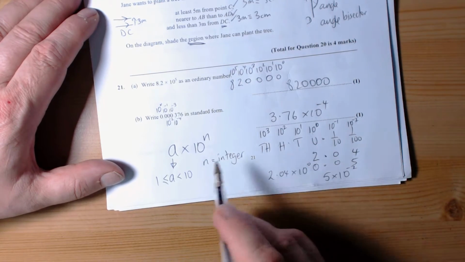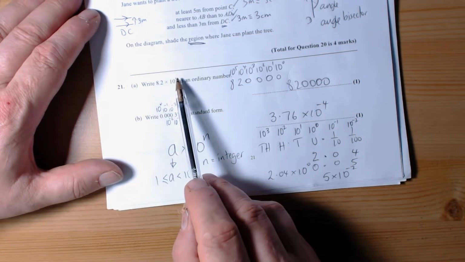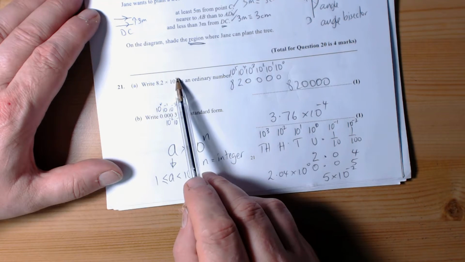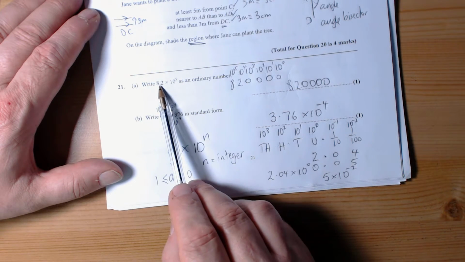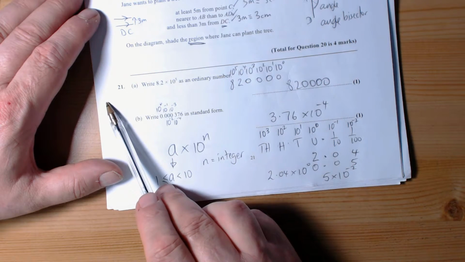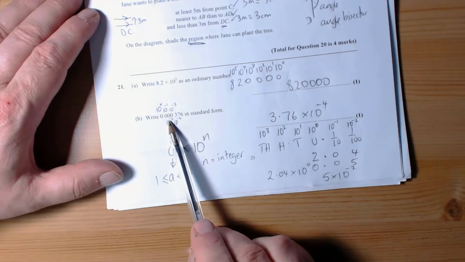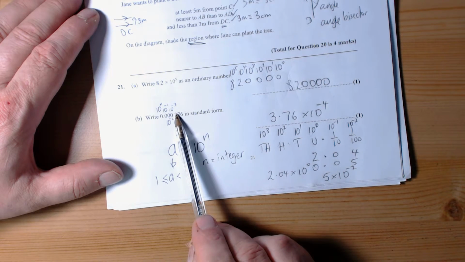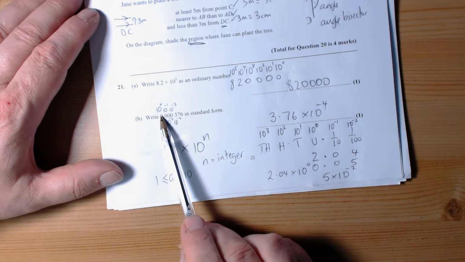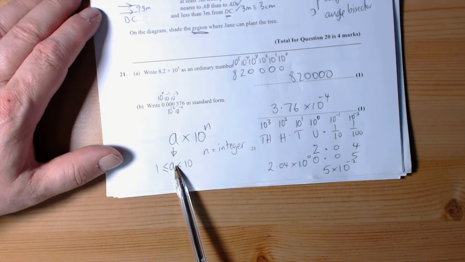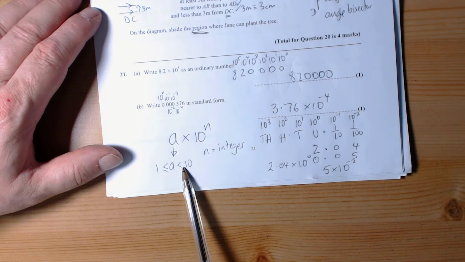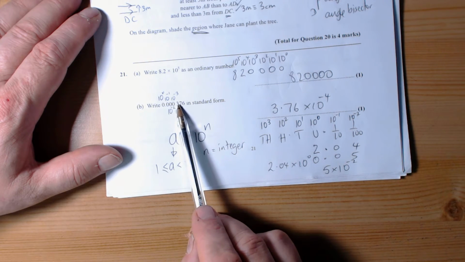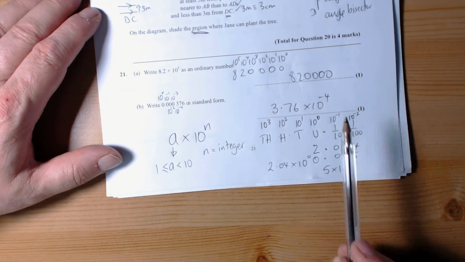Lots of people like tricks with this, and you could be thinking of if 10 to the power of 5 means the 8.2 moves up 5 places to become 5 places bigger, and because this has gone less than 1, then it's going to be a negative power of 10, and we could think that 3 has got to move once, twice, 3, 4 times to become a 3 point something number, because all standard form numbers must have something between 1 and 10 at the beginning, and less than 10 at the beginning. So we could think of that 3 has moved across 4 places, but it's a 0 point number, so it has to be a negative power there. So 3.76 times 10 to the power of negative 4.